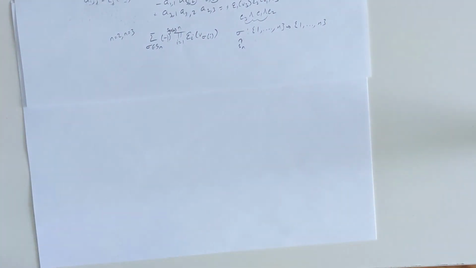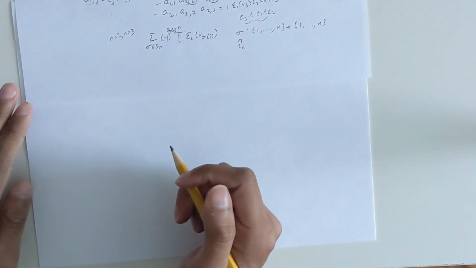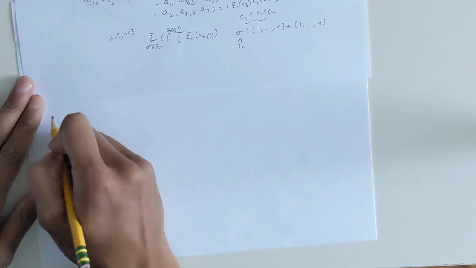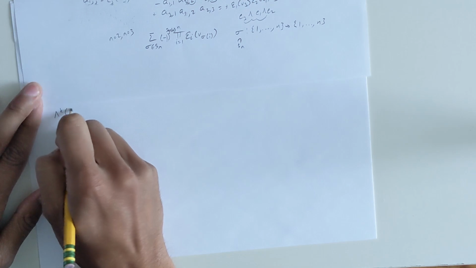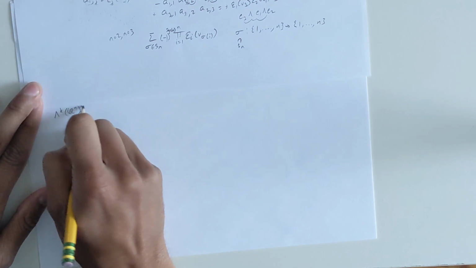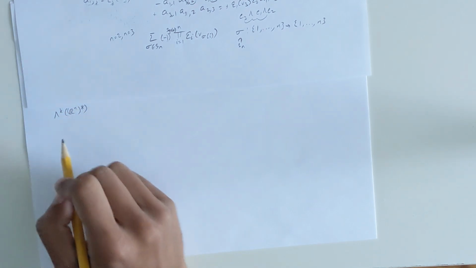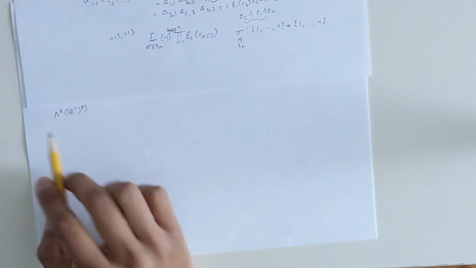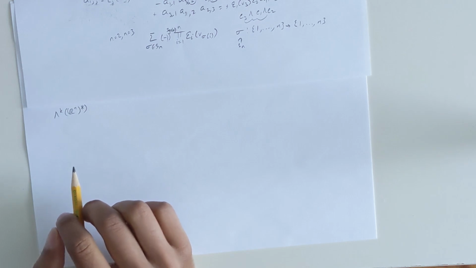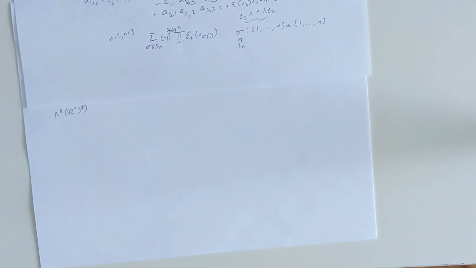Okay, so I'll leave this formula up here for a second, but now we can move on to the general case, which is looking at lambda k of R n dual. So essentially, this is measuring k-dimensional volumes in n-dimensional space, and we want to see how to evaluate what these k-dimensional volumes are.